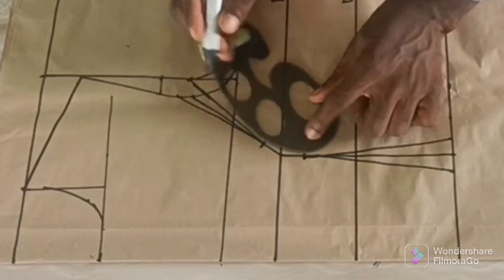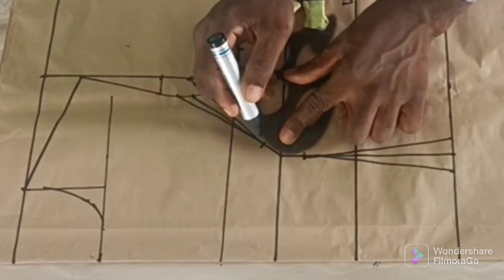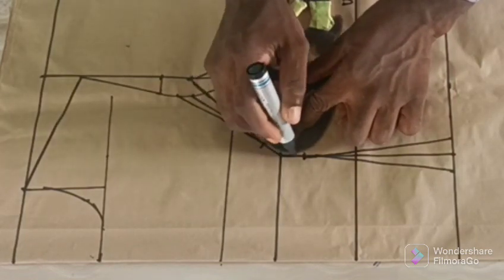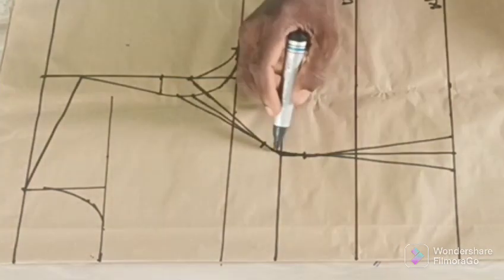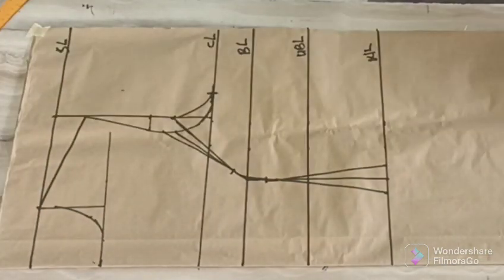Then we come to the bust point. The bust point is not going to be sharp. It's going to be curvy. You see, our bust point is going to be curvy. It's not going to be sharp at that place. It's going to be very curvy.